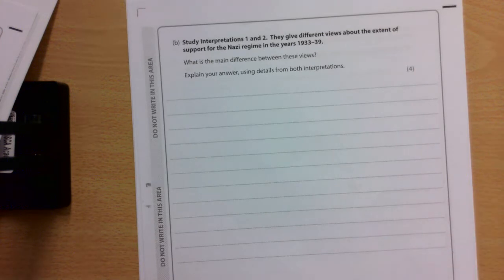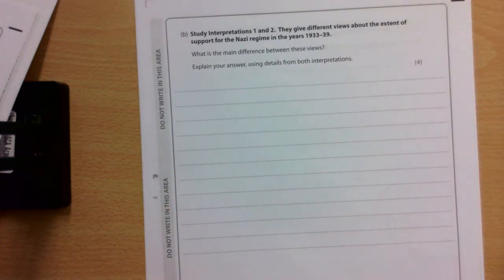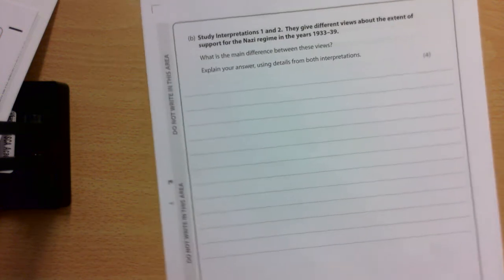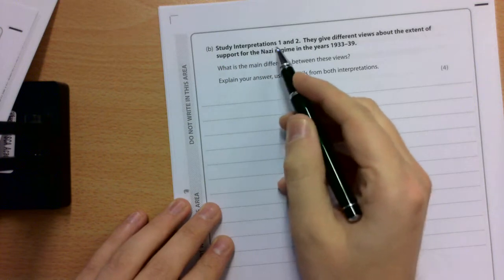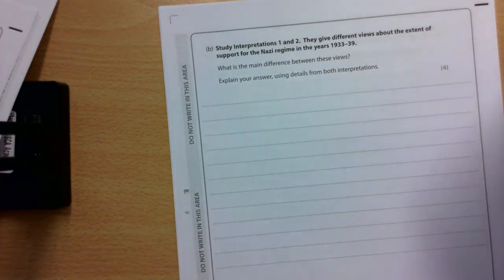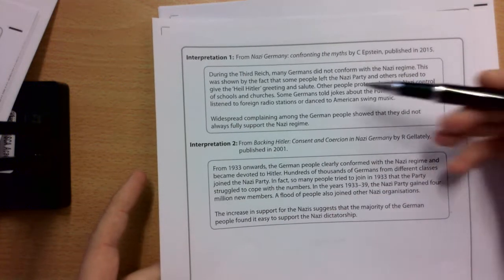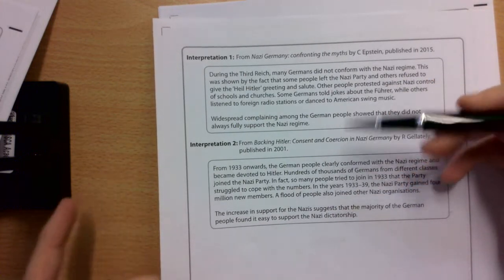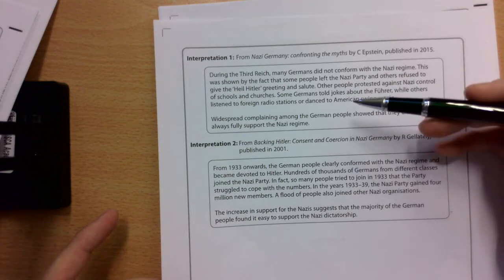So let's have a bit of a whistle-stop tour of this question so we can understand what it's asking us and then how we might go about answering it. So again, it asks us to look at interpretations 1 and 2. Now, if you go to your source booklet, you will find right next to sources B and C the 2 interpretations. Now, an interpretation is an opinion of a historian.